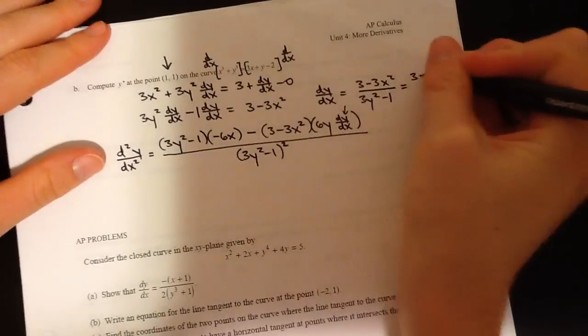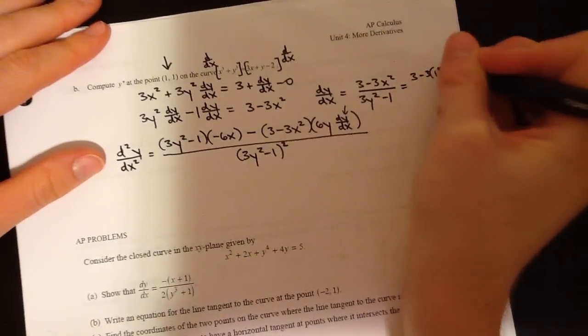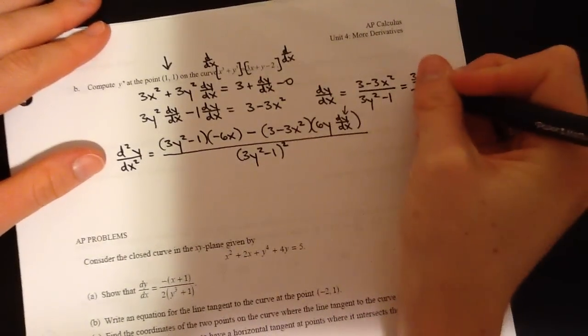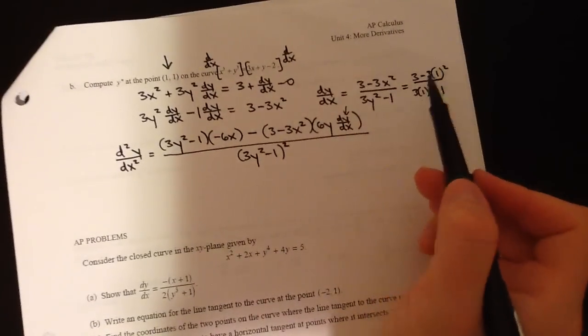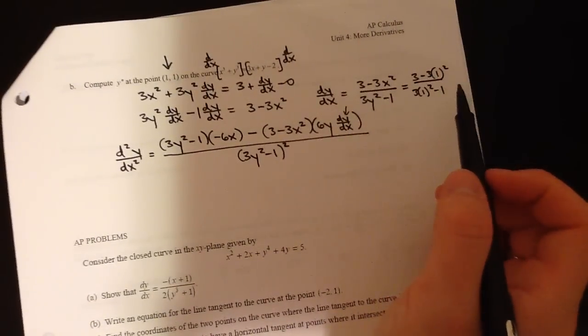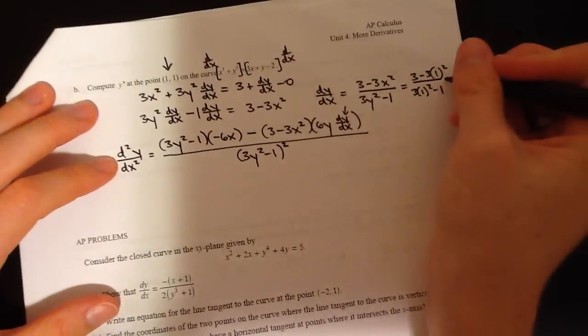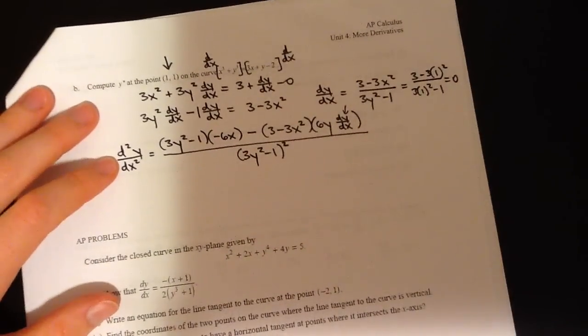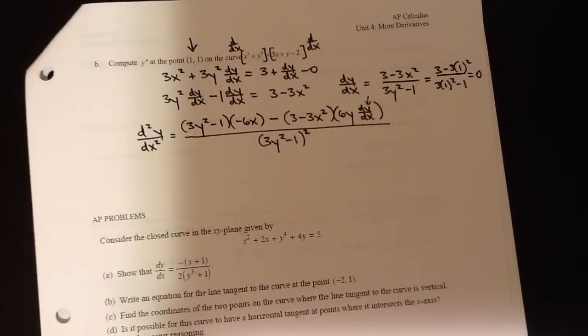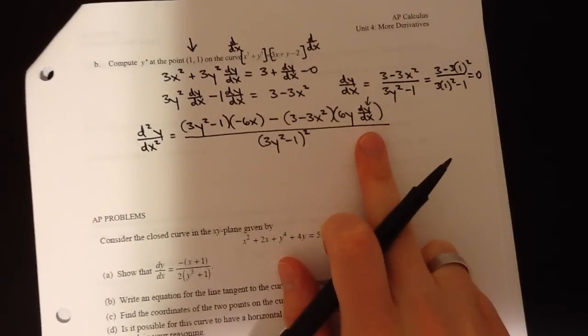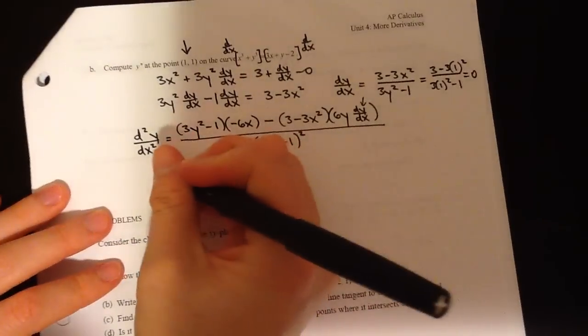Well, I have 3 minus 3 times 1 squared over 3 times 1 squared minus 1. The numerator is 3 minus 3. That's 0. The denominator is 3 minus 1. So that is 0 over 2, which of course is 0. So that means that the first derivative at the point 1, 1 is 0. So I'm just going to plug that in right here. So let's plug everything in that we've got.